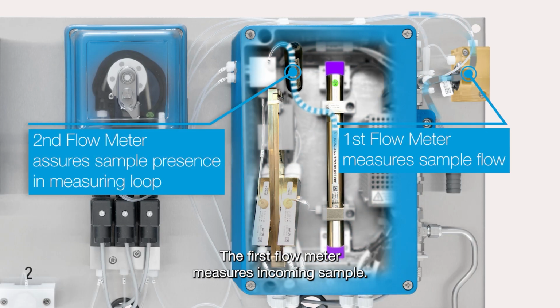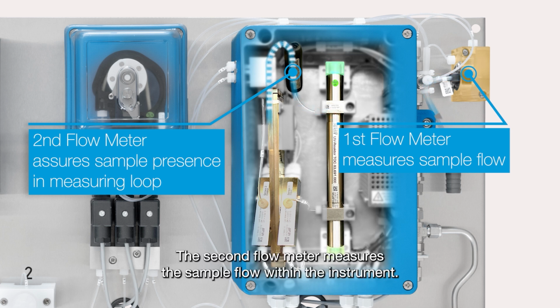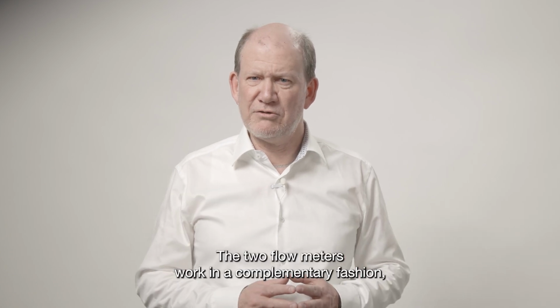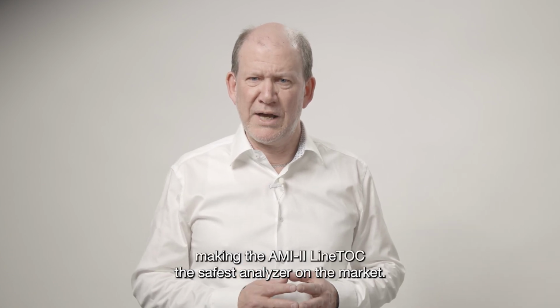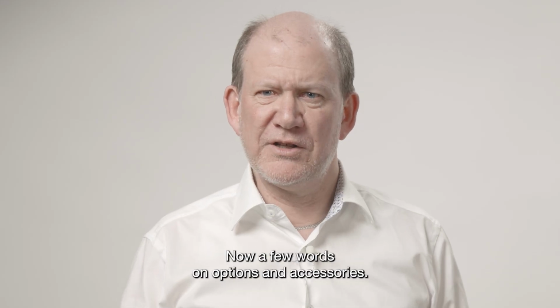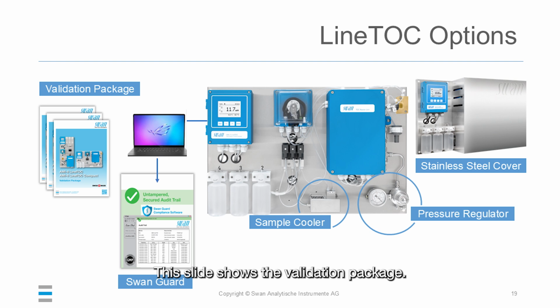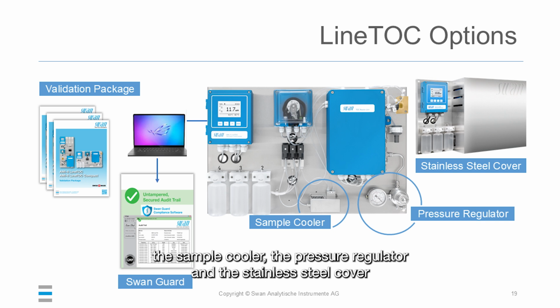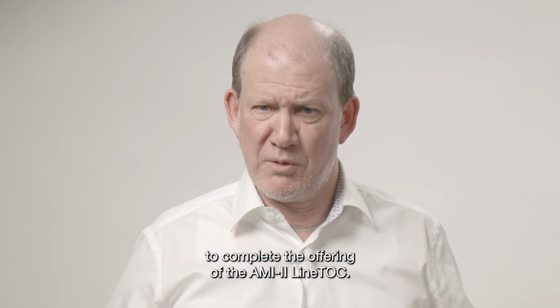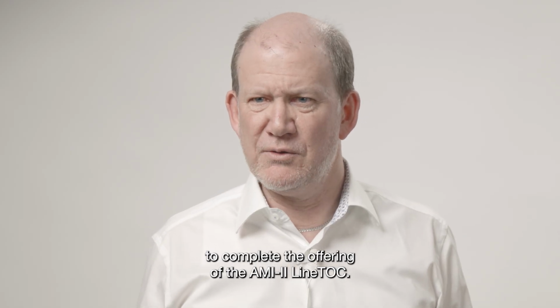The first flow meter measures incoming sample. The second flow meter measures the sample flow within the instrument. The two flow meters work in a complementary fashion, making the AMI-II LineTOC the safest analyzer on the market. Now a few words on options and accessories. This slide shows the validation package, the Swan Guard PC software, the sample cooler, the pressure regulator, and the stainless steel cover, which are all options and accessories to complete the offering of the AMI-II LineTOC.